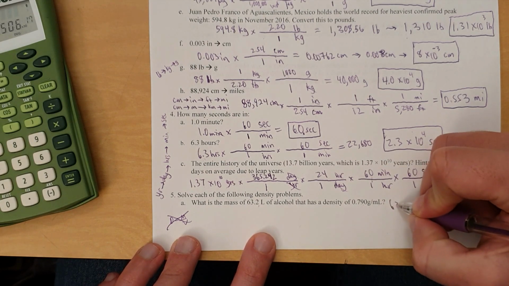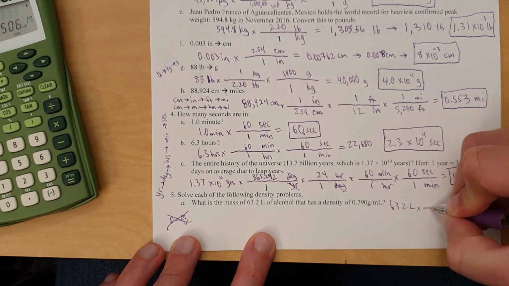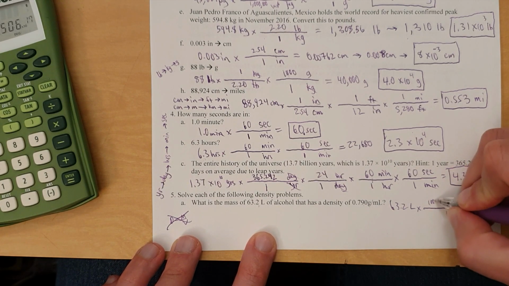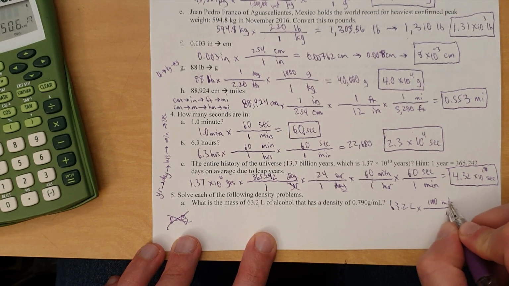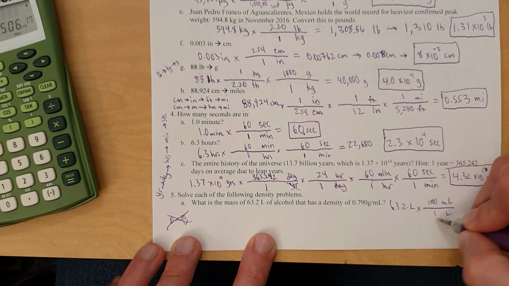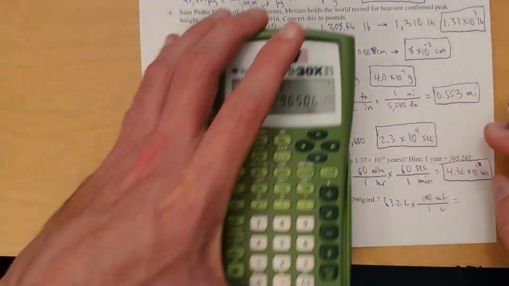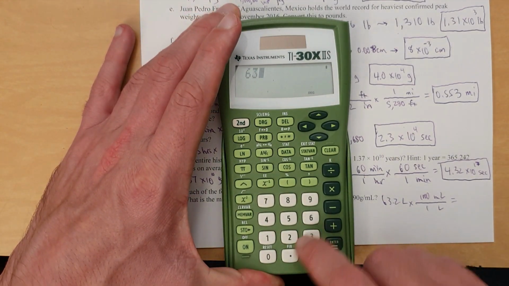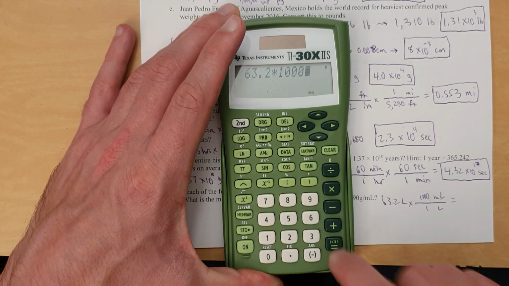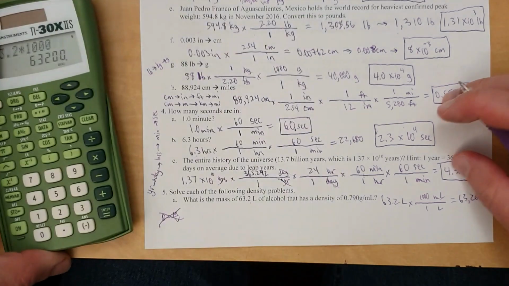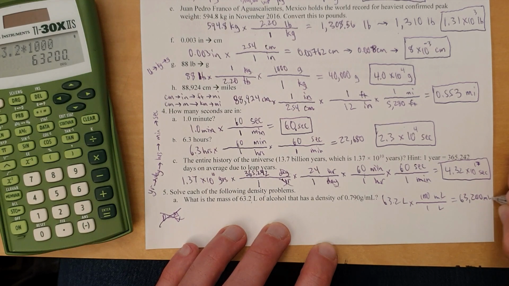So 63.2 liters times, we'll put liters on bottom, milliliters on top, and then milli means 1/1000, so we put 1,000 next to milliliter because a thousandth of a liter is far smaller than a liter, so the big number goes next to the small unit. So this times 1,000 divided by 1 tells you how many milliliters. That's 63,200, but whatever, I'll just do this to show. All right, so 63,200 milliliters.